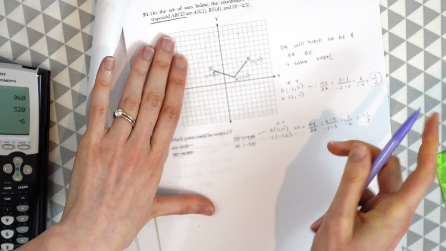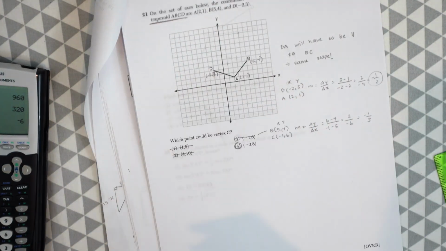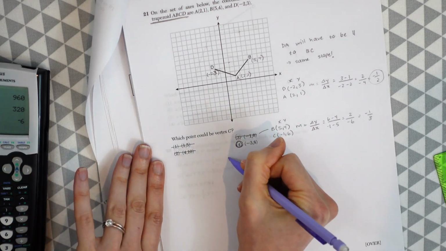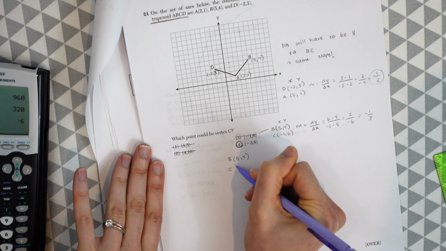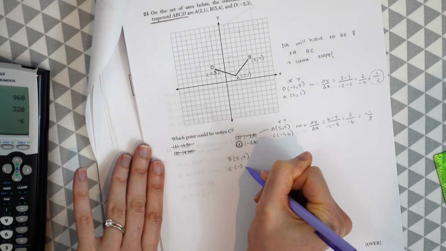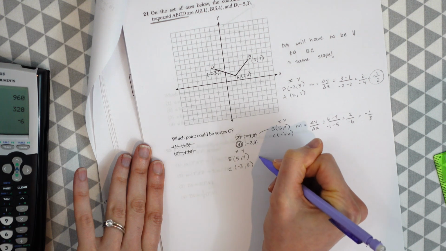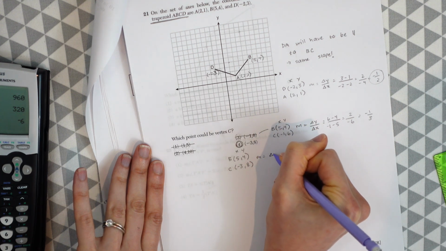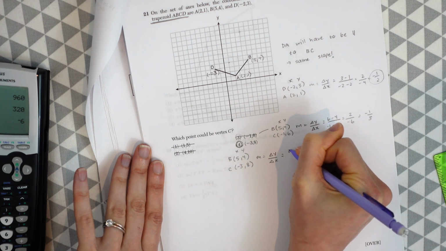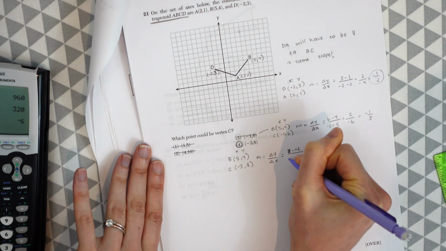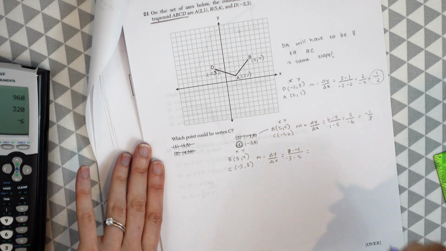So by process of elimination, it has to be choice 4, but let's double check and make sure this answer makes sense. So if we have B and then our potential right answer, (-3, 8), and we find the slope, change in y over the change in x, it's going to be 8 minus 4 over -3 minus 5.